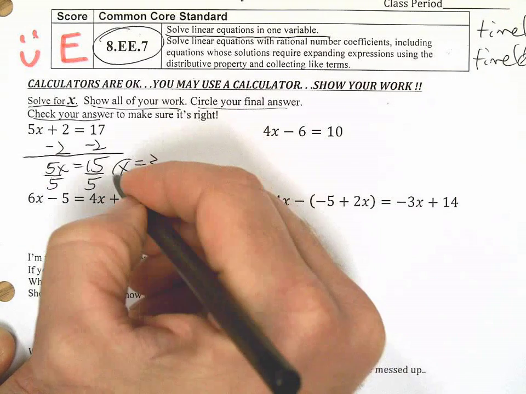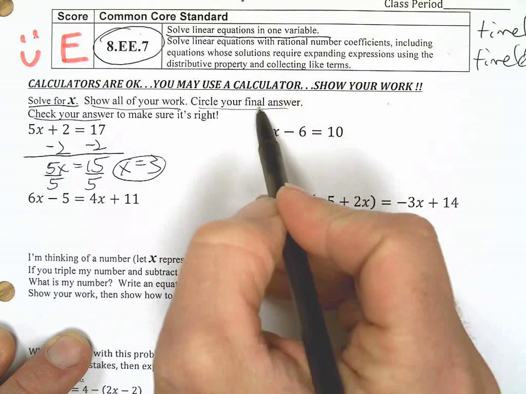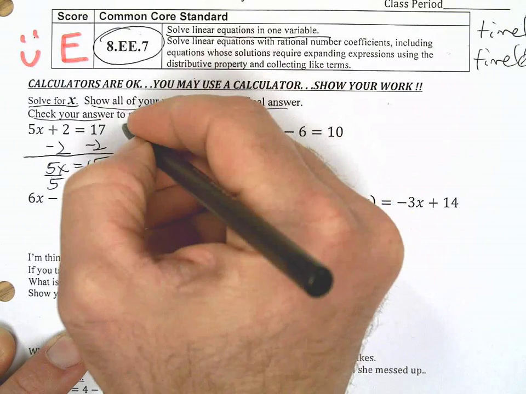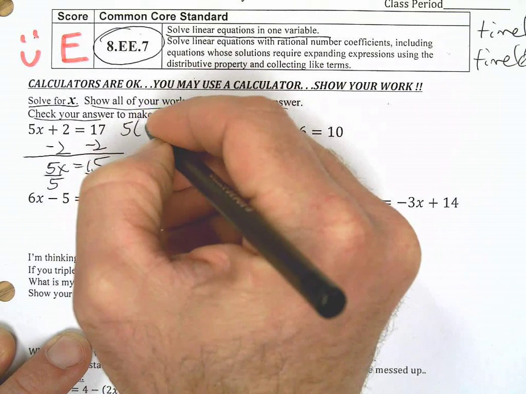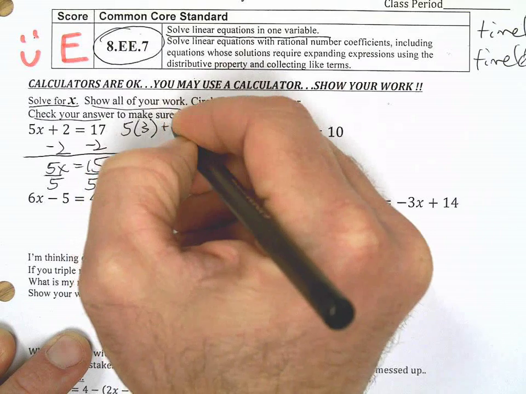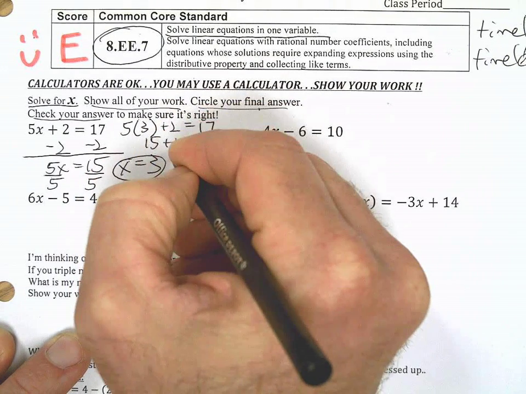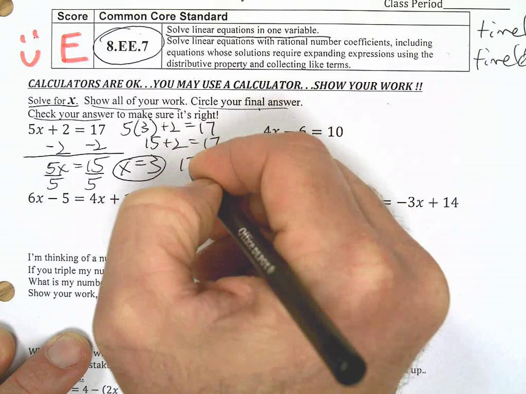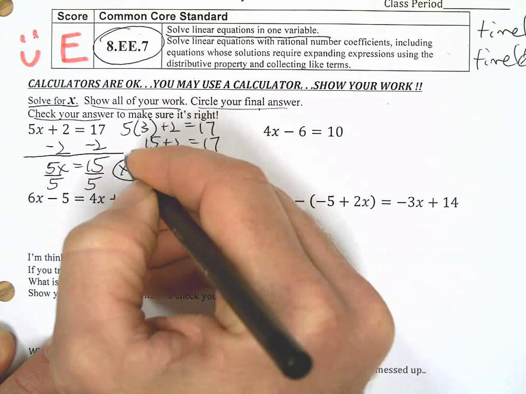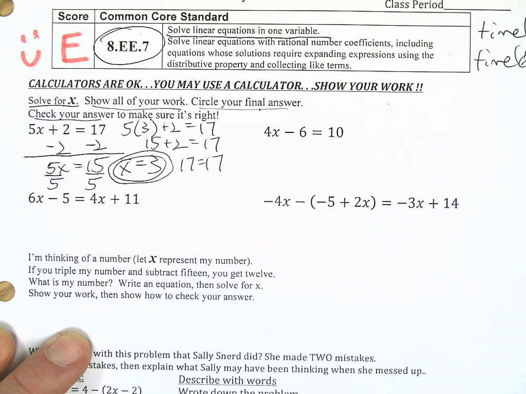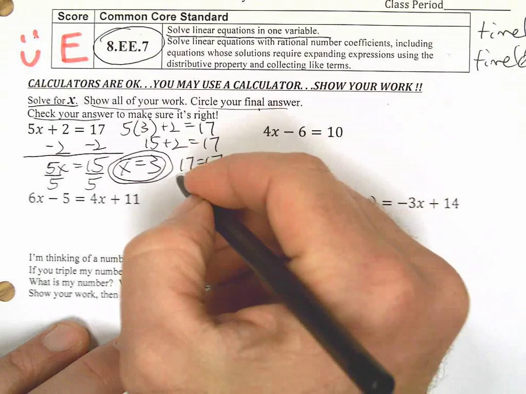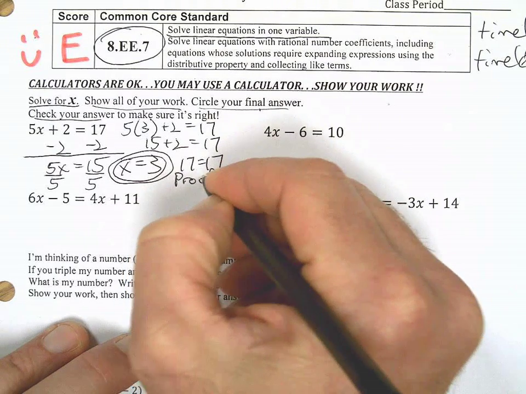And I get an answer, x equals 3. Circled my answer, check my answer. Substitute the answer into the original equation to check it. 5 times 3 is 15, and 15 plus 2 equals 17. So I'm going to circle it again because that's right. When you do that, it's called a proof, by the way.